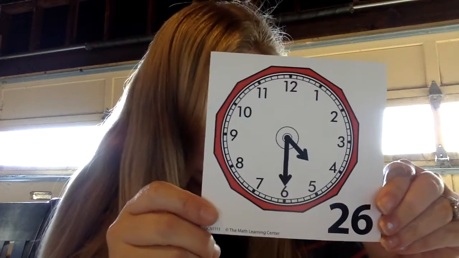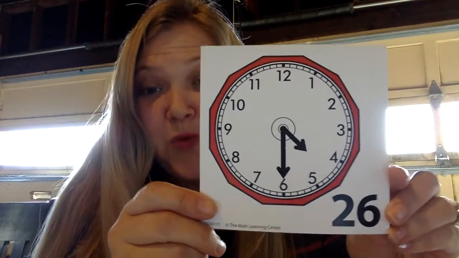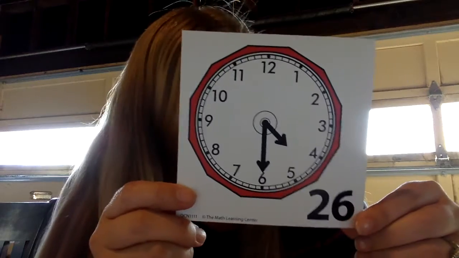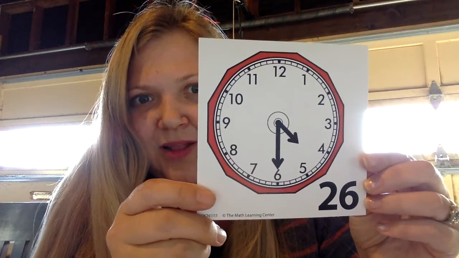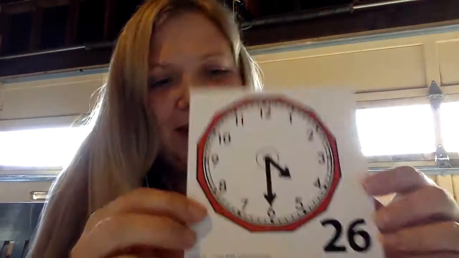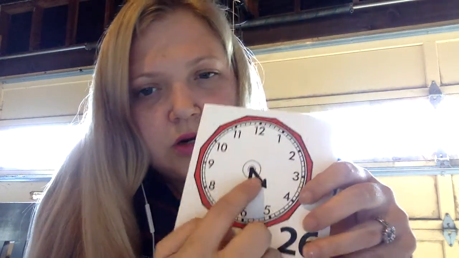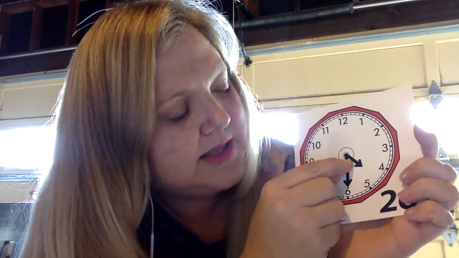What color? Drum roll, please. And review. Oh, it's upside down. What is it? A red clock on the 26th of March? And what time does this analog clock say? Look at that short little one, that's our hour hand.